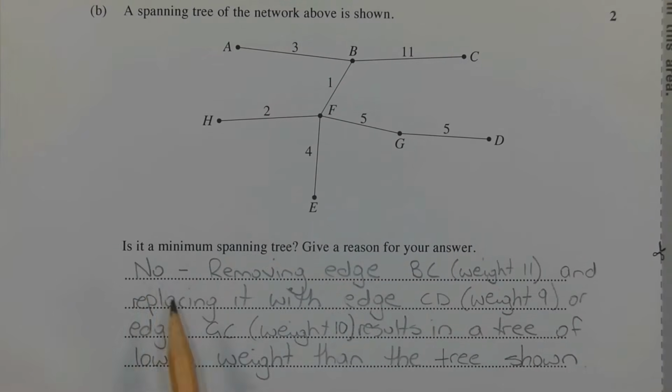So here is my explanation. I wrote no, removing edge BC, weight 11, and replacing it with edge CD, weight 9, or edge GC, weight 10, results in a tree of lower weight than the tree shown.